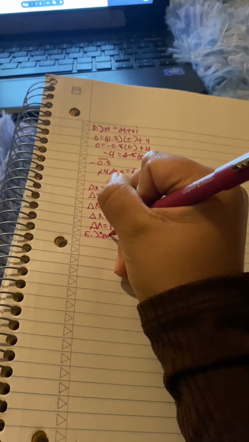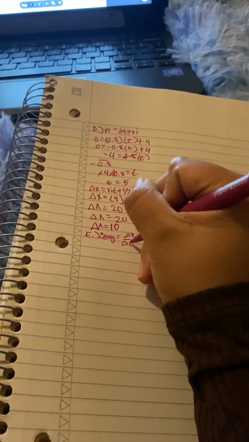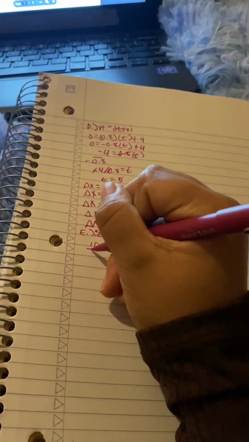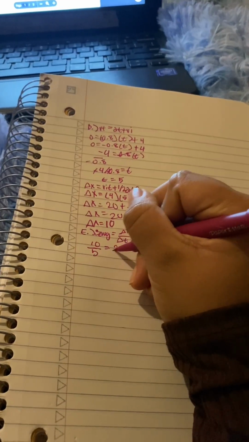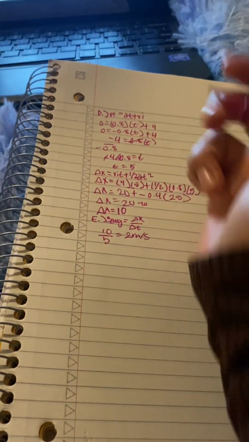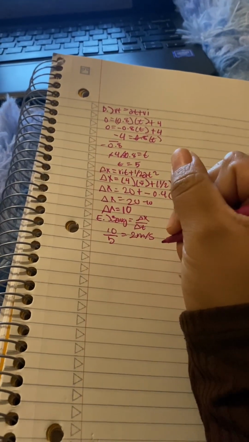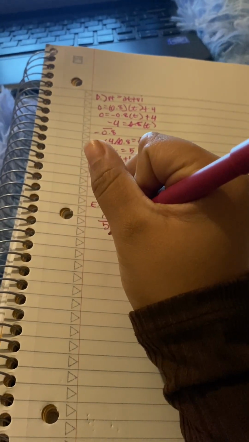Average speed would be the change in x over change in t. Change in x is 10, t is 5. So your speed would just be 2 meters per second. Then part F is asking to sketch the shapes of the corresponding x of t and a of t graphs for the horizontal flat segment.